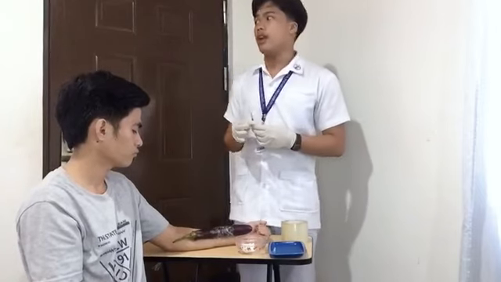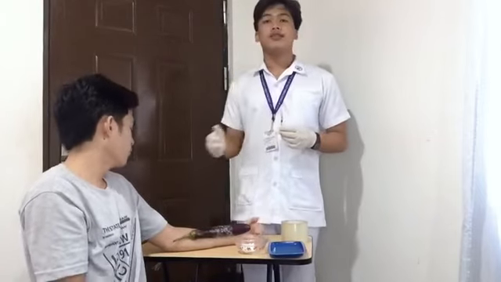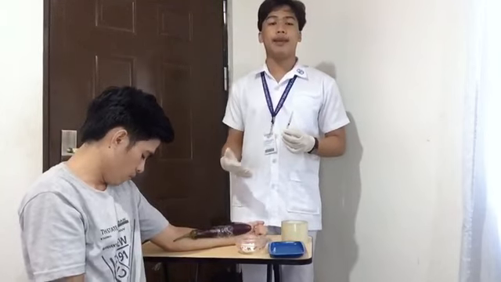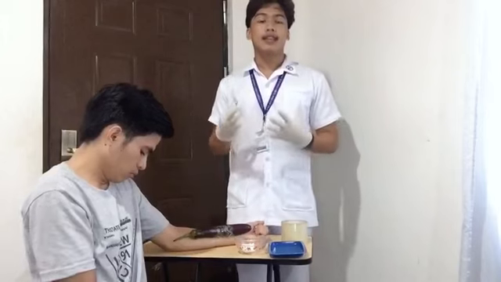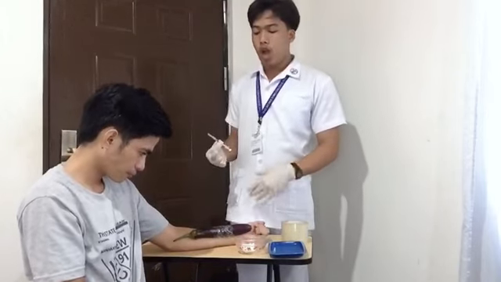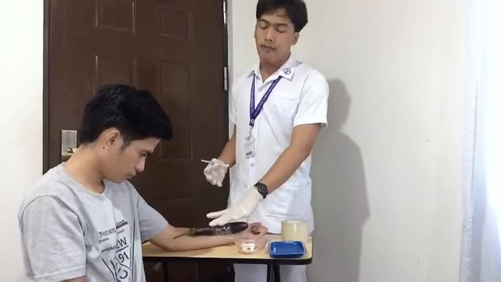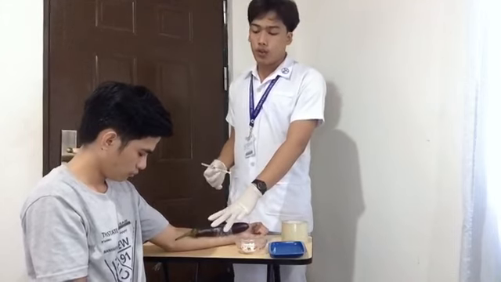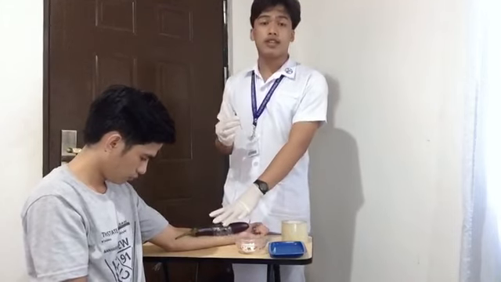And next is provide privacy. So I already closed the door so that no one from the outside can disturb us while doing the procedure. Next is select and cleanse the site. So I am going to use his forearm to inject the syringe.